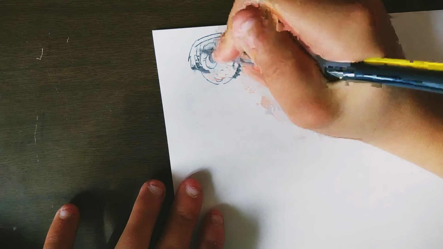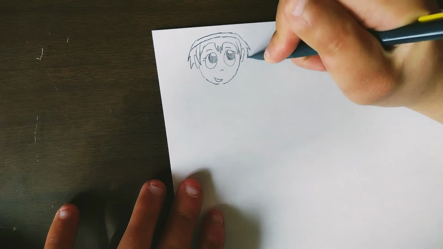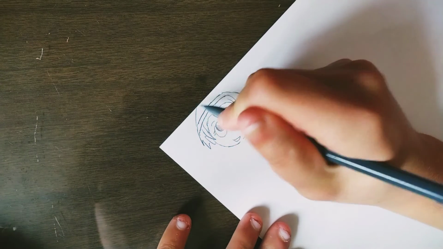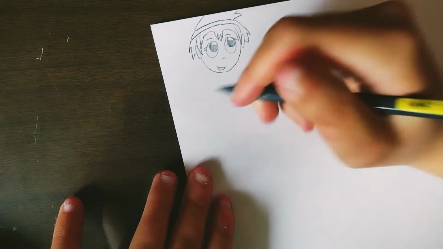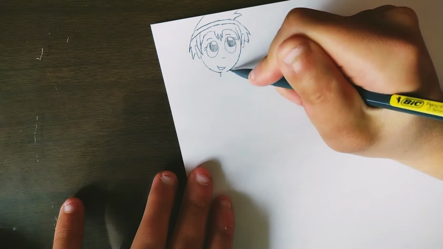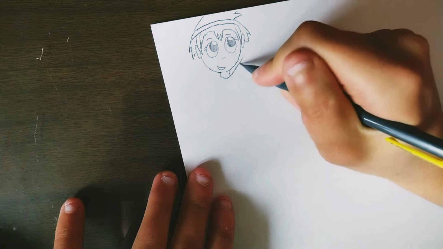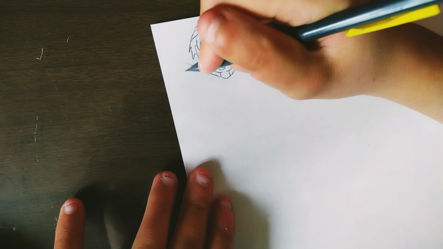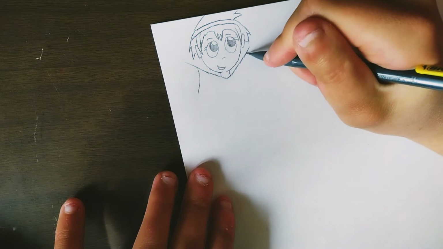Her hair. And so this is how I would draw her happy, like she's kind of just jumping up and down kind of thing. Do her arm, her shirt.